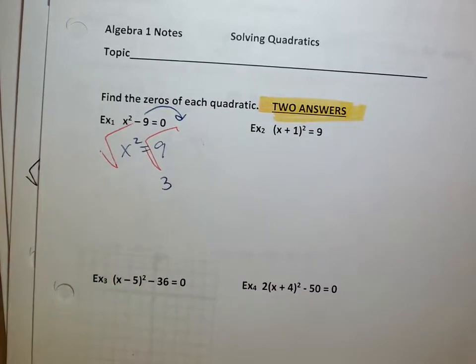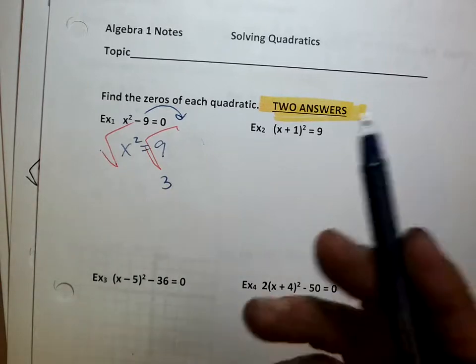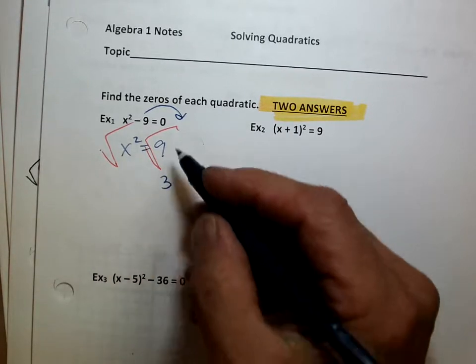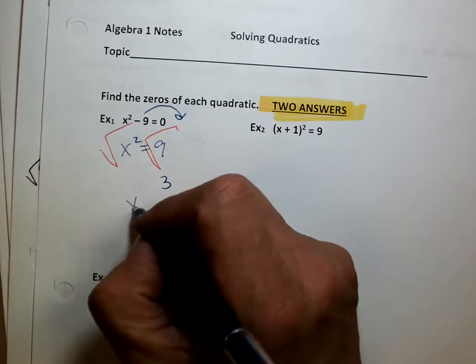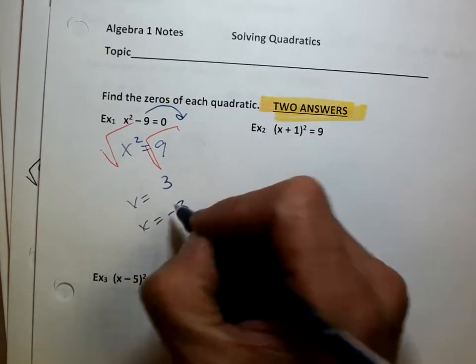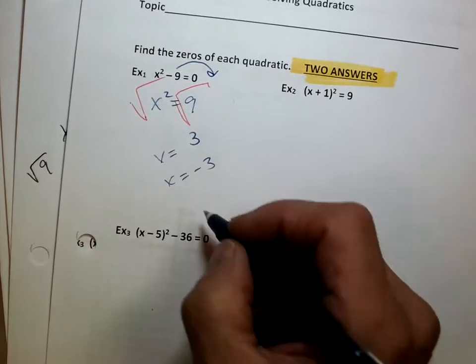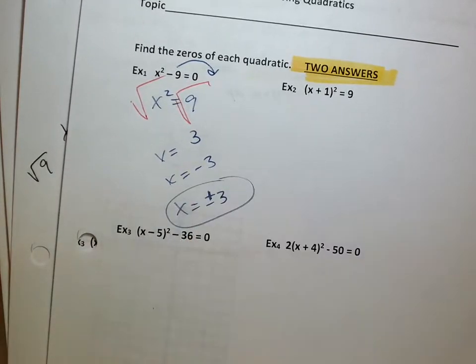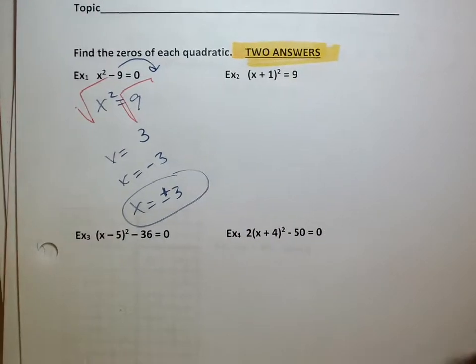And since we need two answers, we know that there's also a negative 3, because we know negative 3 times negative 3 is also a positive 9. So we get 3 and we get negative 3. Now, a fast and easy way to write that, shorthand, would be plus or minus 3, which represents both answers, okay? So by putting plus or minus like that, 3, it shows 3 is an answer, and so is negative 3, okay? Now, example 2 is a little bit different, okay?